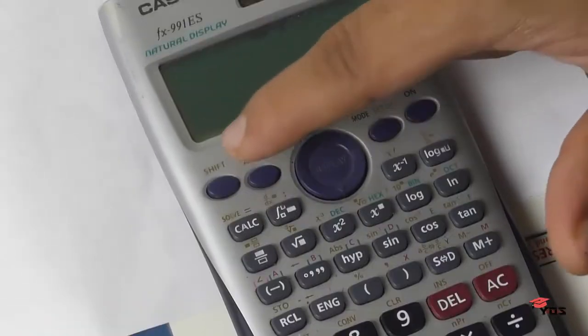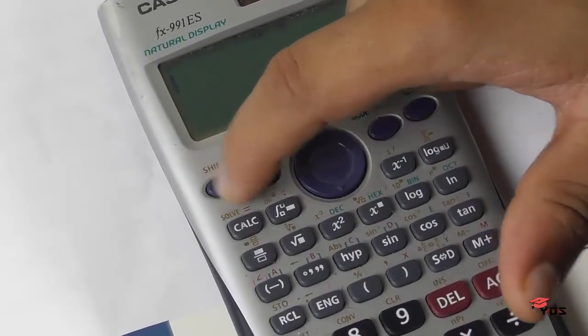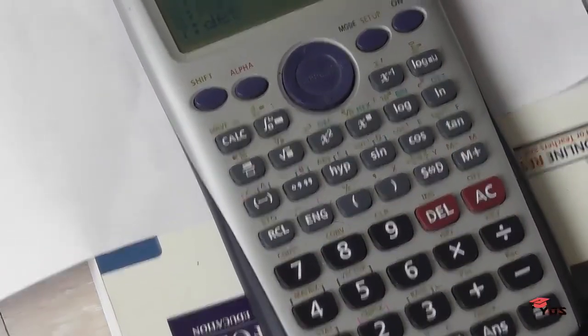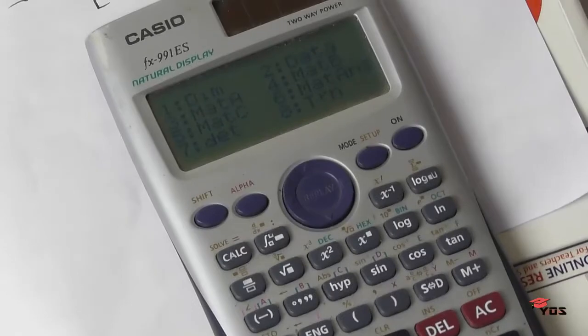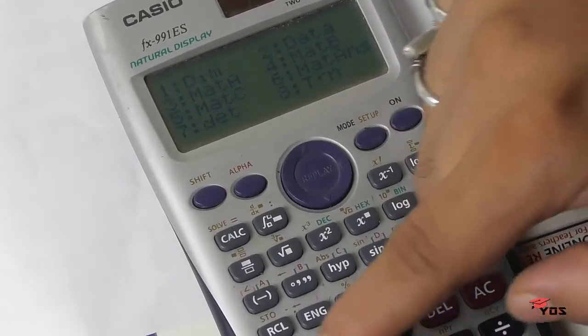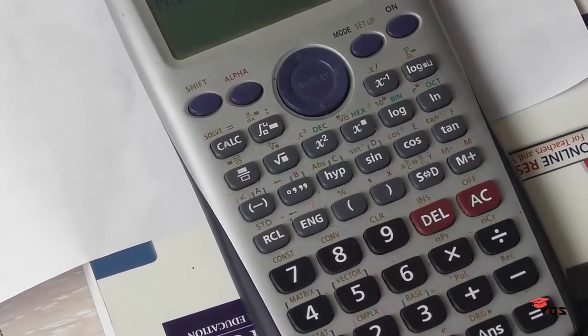We want the inverse, so we have to go with shift and then matrix 4. So which matrix have we entered? We have entered matrix B. So we want the inverse of matrix B. So we have to choose 4. So 4, and now we want the inverse.